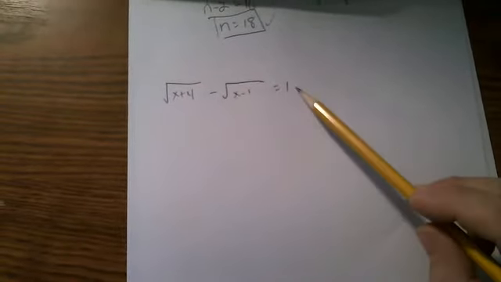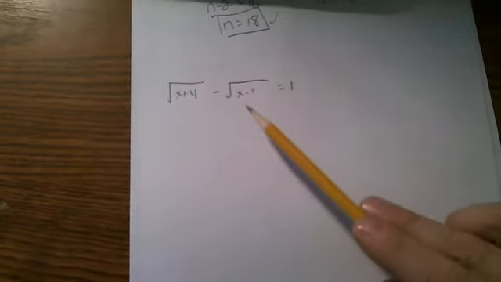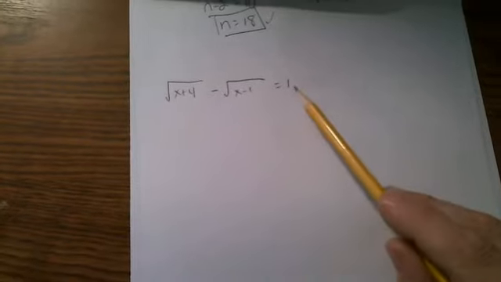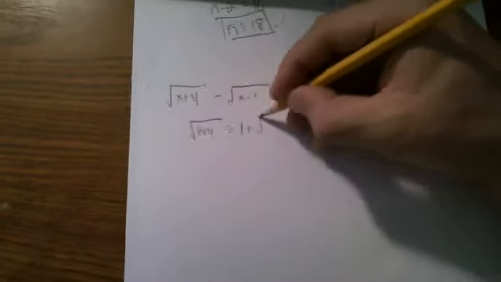Now, all of the radical equations we've worked with before now, we were able to isolate the radical. But in this case, we can't. We can add the radical to one side. We can subtract the radical to the other side. But no matter what we do, we're not going to be able to put the radical alone on one side of the equal sign because there's always going to be a 1 with it, or they're always going to be together. So what I'm going to do is isolate one of them. I'm going to add this one to the other side. So I'm going to get radical x plus 4 equals 1 plus radical x minus 1.